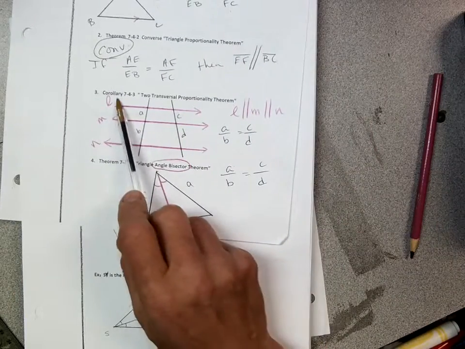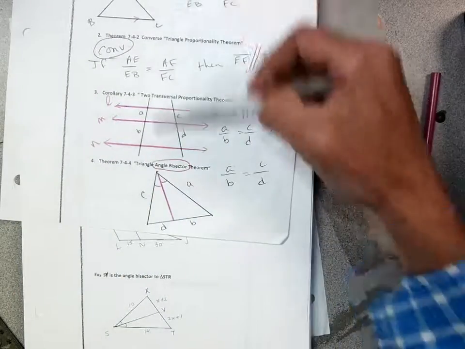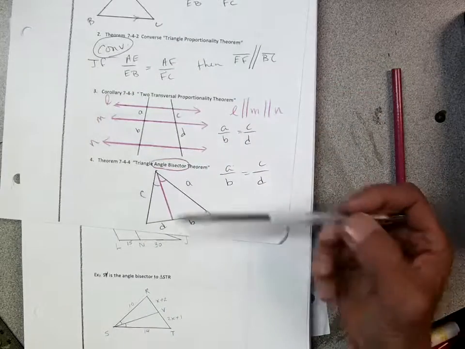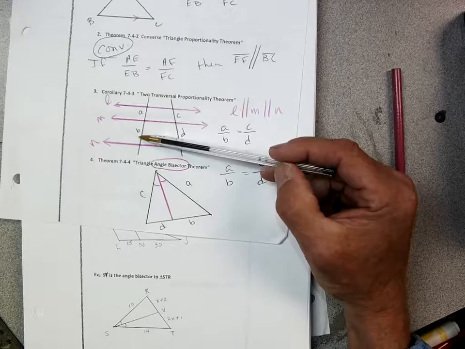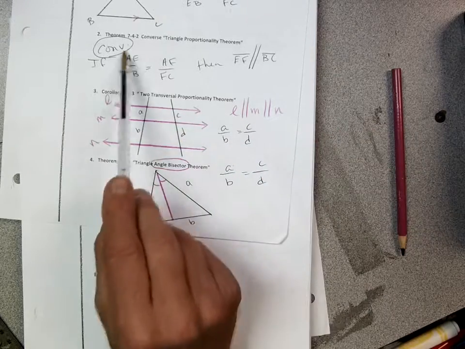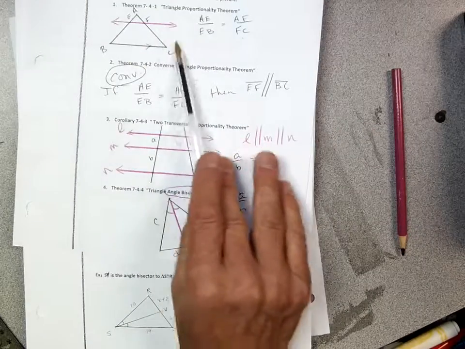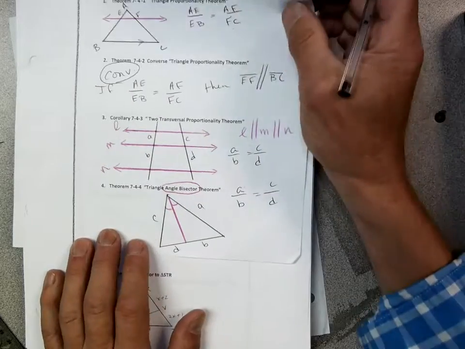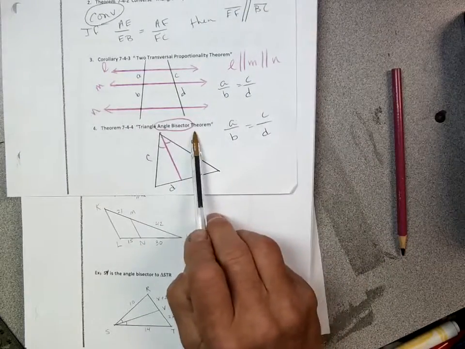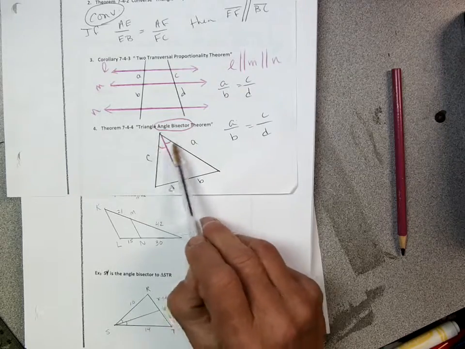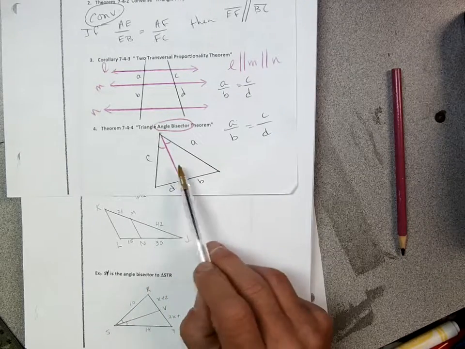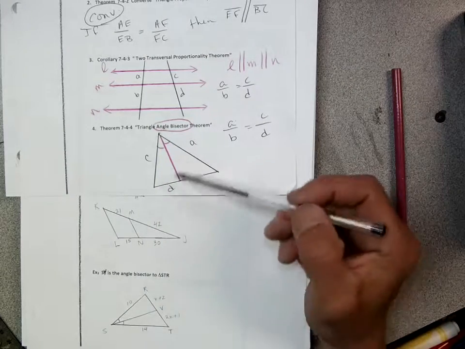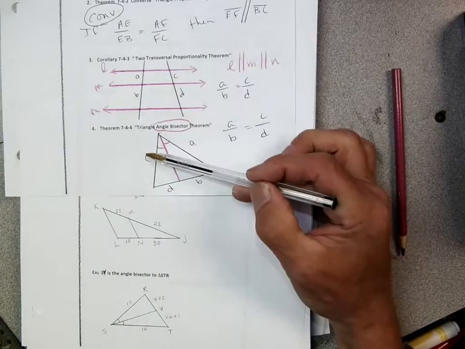Corollary 7.4.3 really is basically the triangle theorem, except the triangle would intersect up here. So it's really this piece over this piece would equal this piece over this piece. It's exactly that theorem, the only difference is we haven't completed the triangle. And finally, this one's a little bit different because it's an angle bisector. If the angles are equal, these sides are not, unless it's an isosceles. But if these are equal, we get a proportion. We can say that this piece over this piece has to equal this piece over this piece.